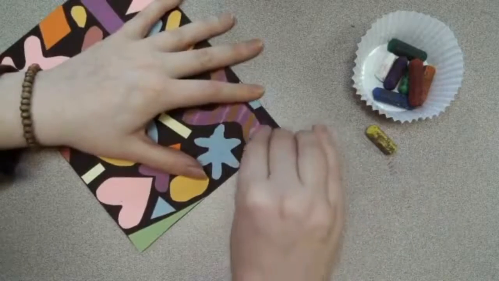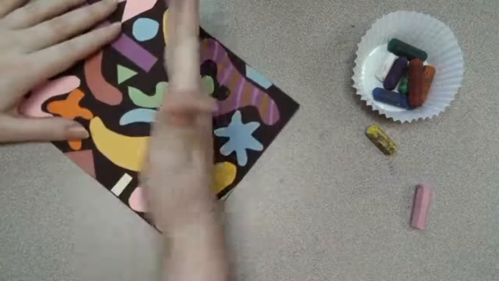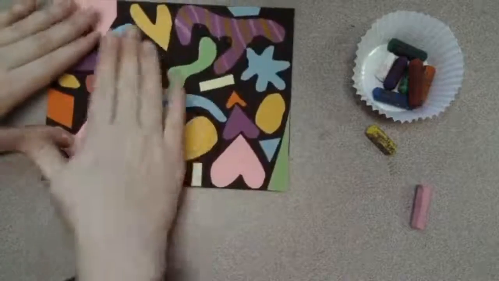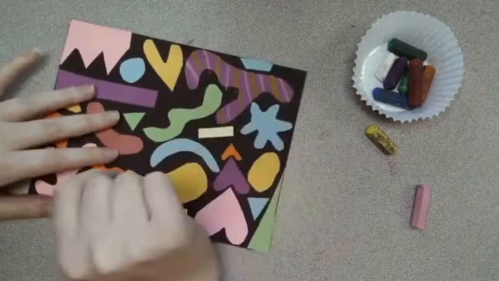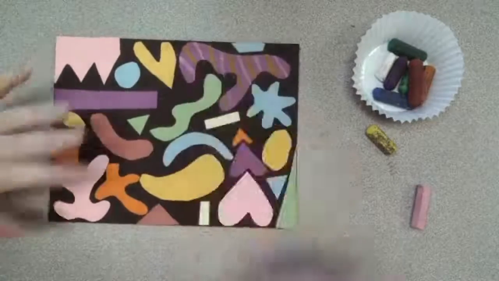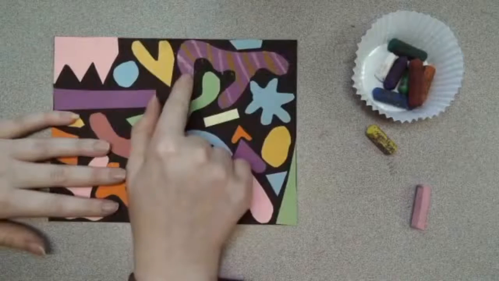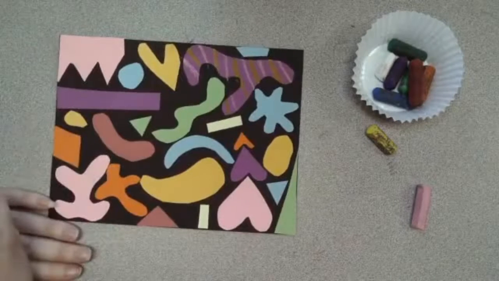Since it's the same kind of line, which is a straight diagonal line going all the way across my shape, that's not really a pattern using line. It's more of a pattern using color because I have pink, yellow, pink, yellow, pink, yellow. It's an A-B pattern, so it just repeats itself over and over and over again.